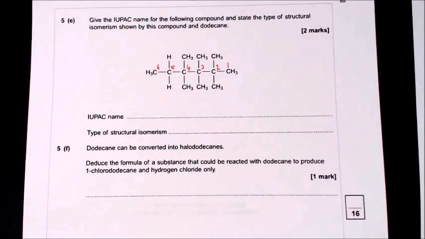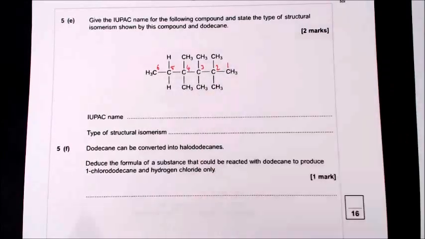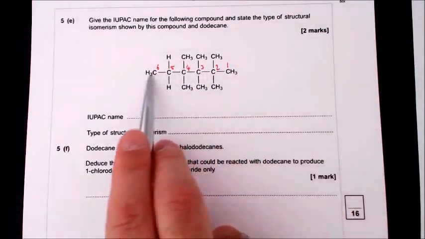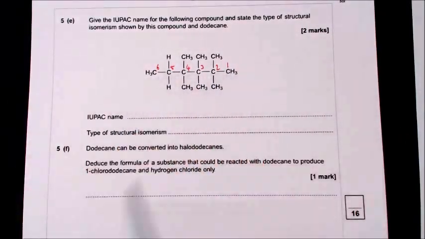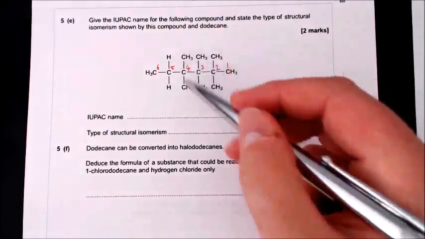Okay, so then we just need to name this molecule. Now this is quite a big molecule, so we've got a lot going on here. Here's our functional groups hanging off this main kind of arterial molecule, which is the 6 carbons there. And you can see here that we have 2 methyl groups, 2 methyl groups, and 2 methyl groups.